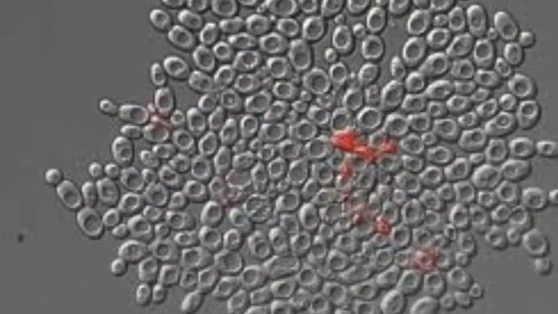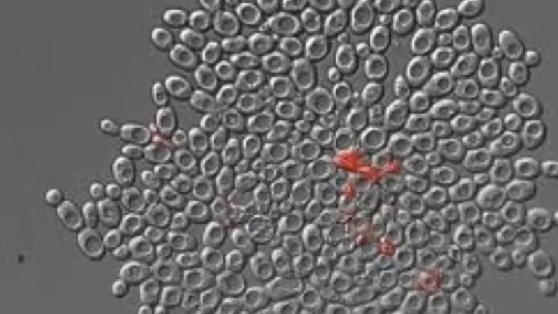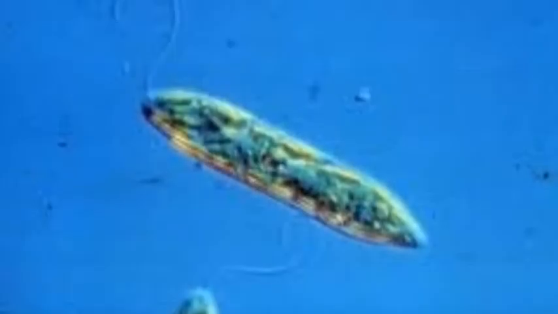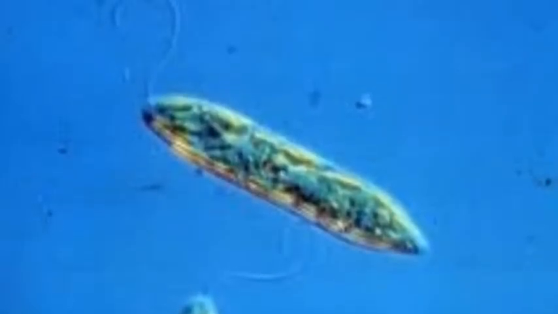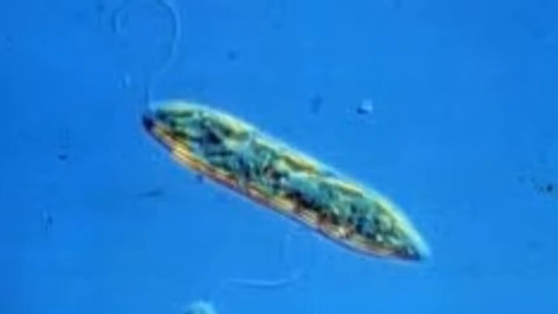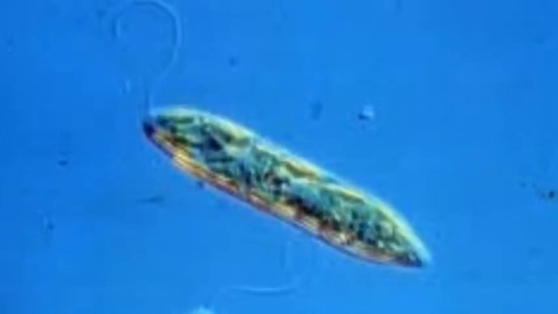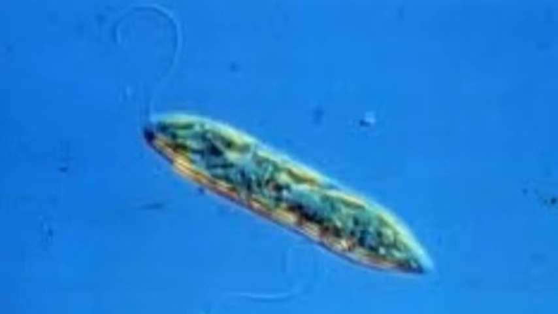Alright, the role of mitosis in multicellular organisms is to grow, repair, and reproduce. The role of mitosis in unicellular organisms is to grow and reproduce its cells.